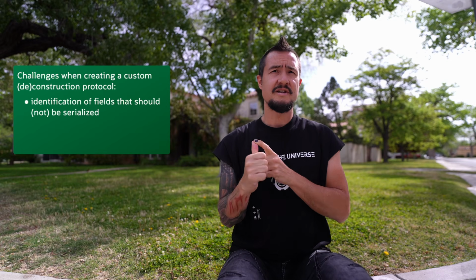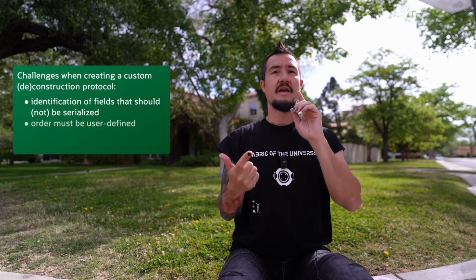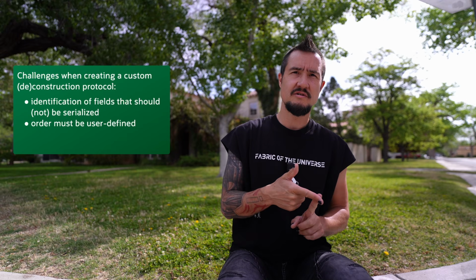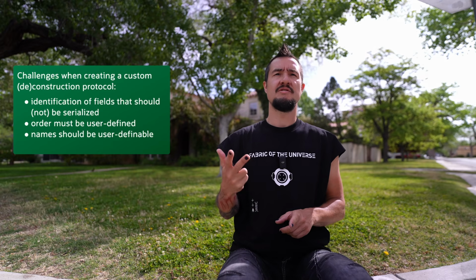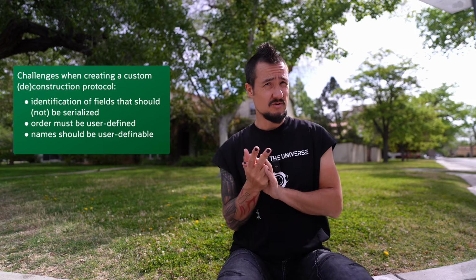It is necessary to identify fields that should or should not be part of the serialized form. If the serialized form is order-dependent, the order must be defined by the user, as it cannot be inferred from the fields. If the serialized form identifies values by name, like most text-based formats do, these can be derived from field names, but that then turns this implementation detail into part of the serialization protocol. Making these names configurable would probably be a good idea.